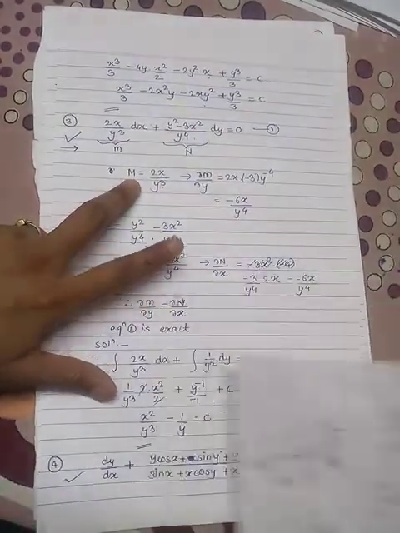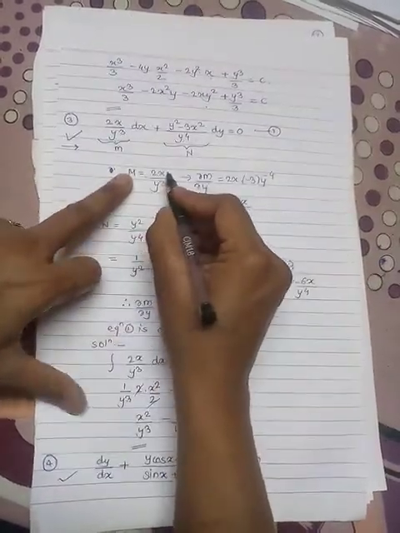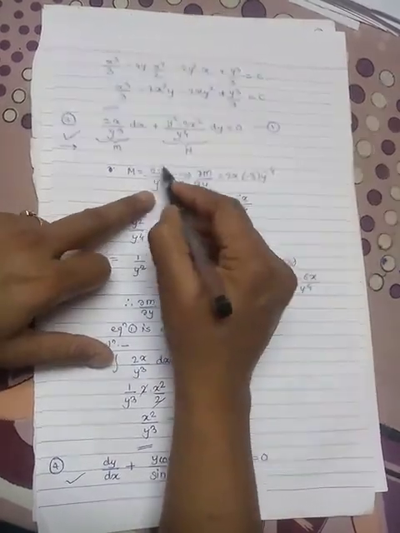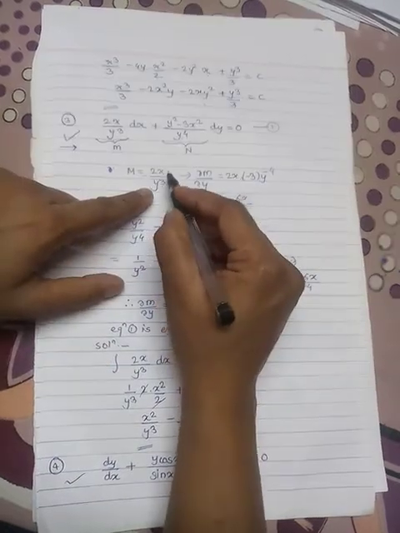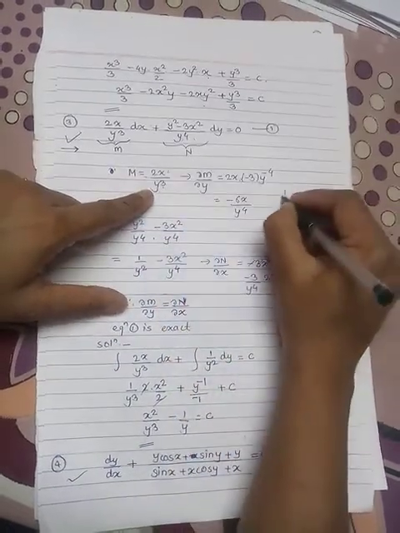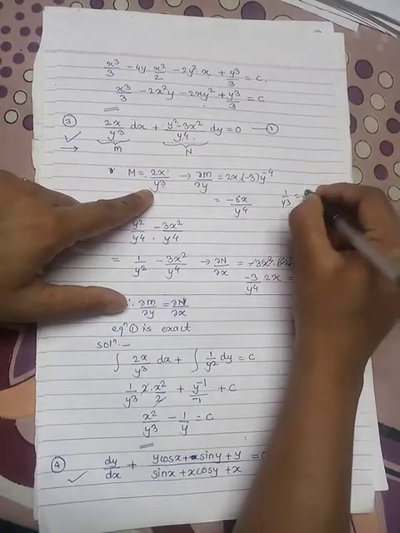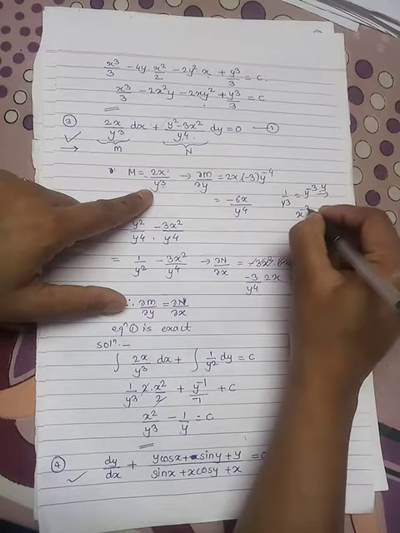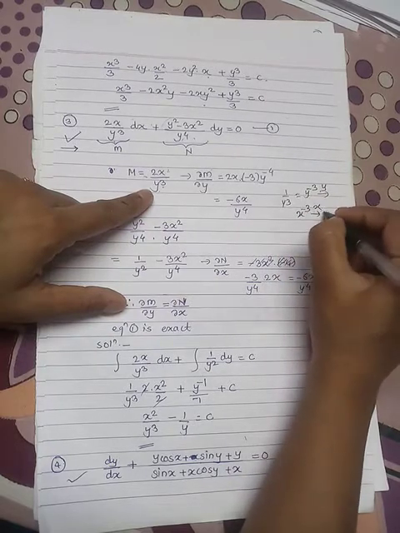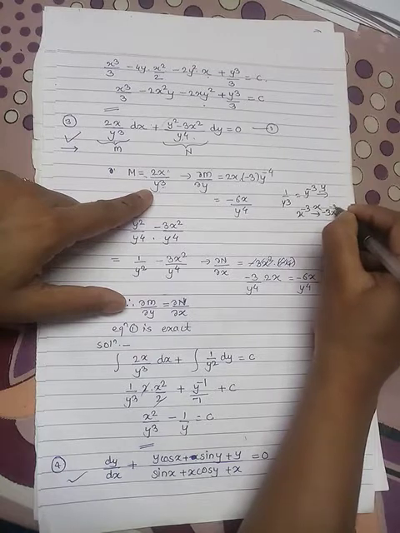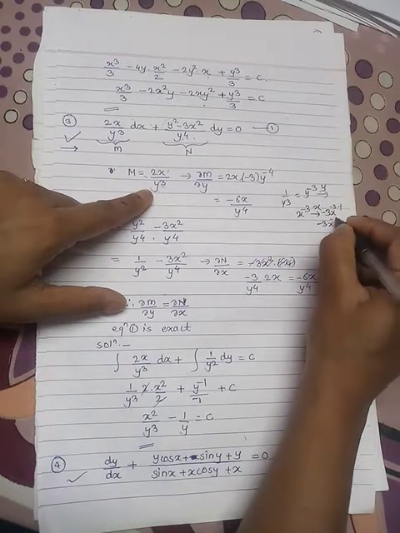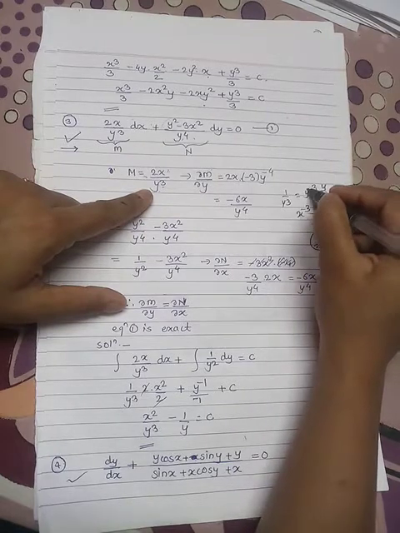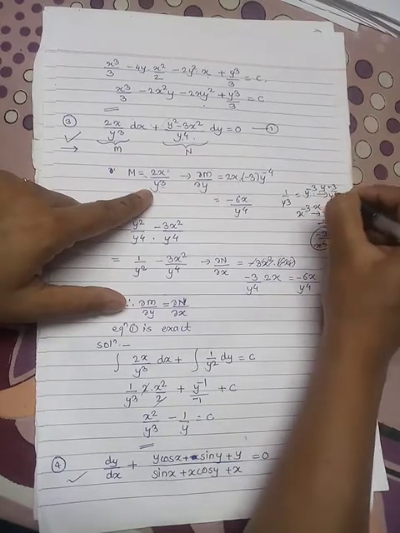Here M derivative with respect to y. So with respect to y, 2x is constant as it is, and take the derivative only for 1 upon y cube. For 1 upon y cube, take in numerator y raised to minus 3. So y raised to minus 3 derivative with respect to y, just like x raised to minus 3 derivative with respect to x, is minus 3 x raised to minus 3 minus 1, that is minus 3 x raised to minus 4, minus 3 upon x raised to 4.